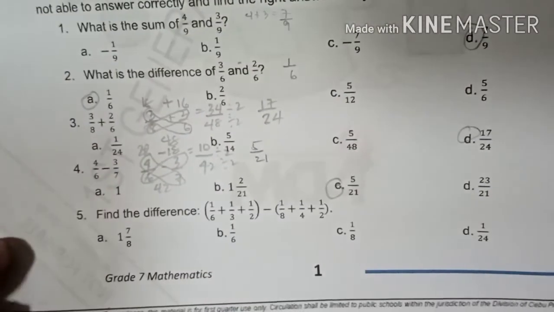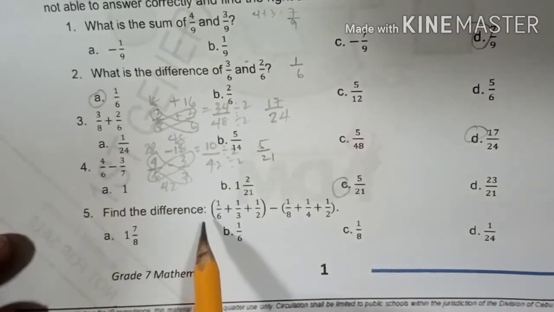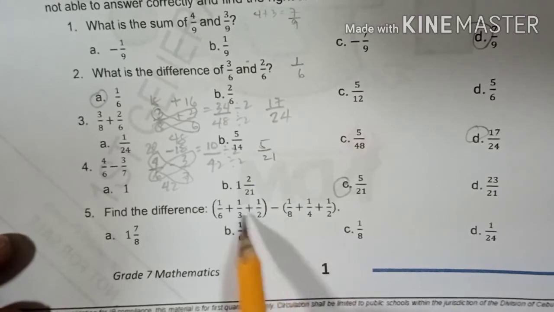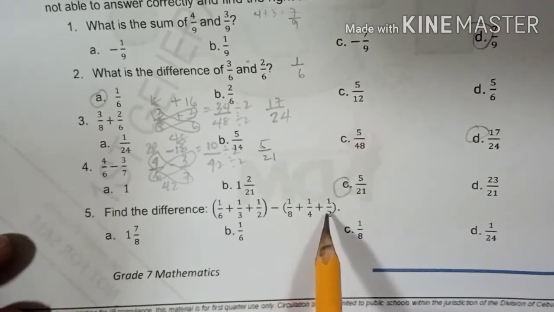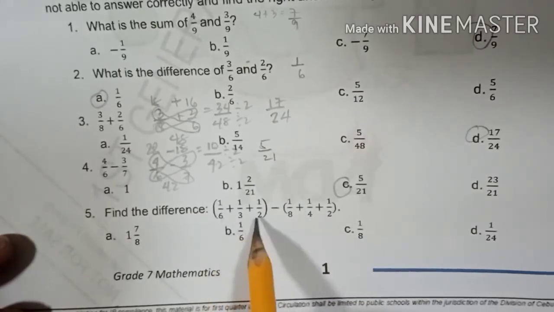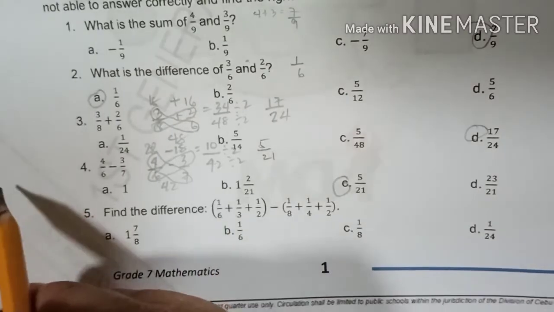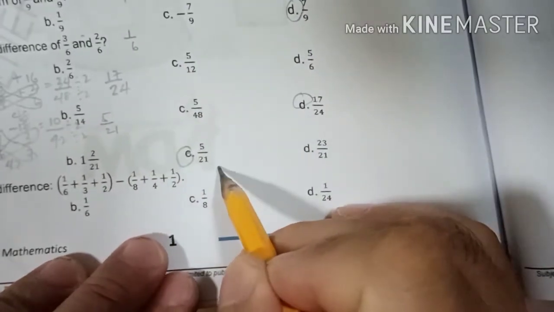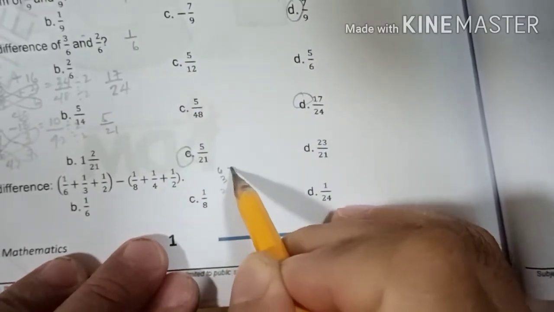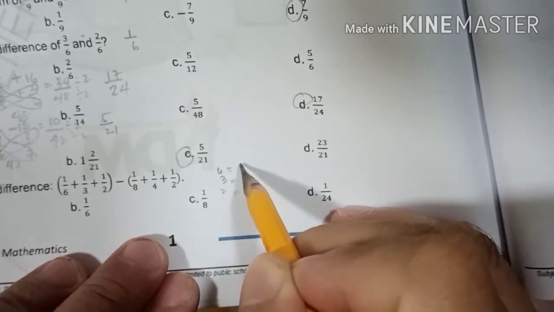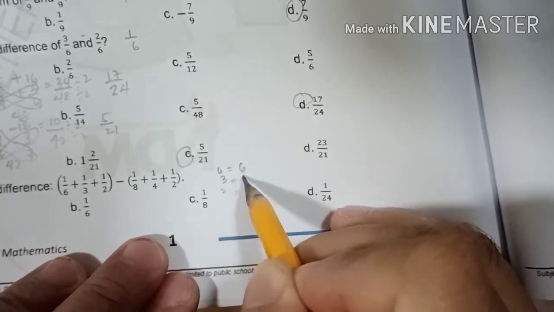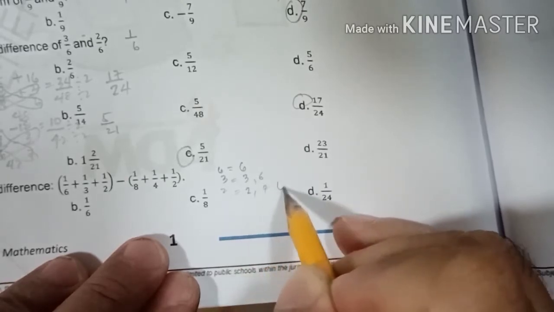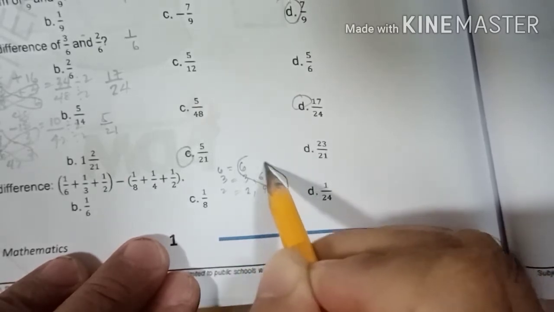Now let's have number 5. Find the difference of 1/6 plus 1/3 plus 1/2, minus the quantity 1/8 plus 1/4 plus 1/2. So we will find the least common denominator of 6, 3, and 2. Counting by 6, that's 6. Counting by 3, that's 3, 6. Counting by 2, that's 2, 4, 6. So the least common denominator is 6.